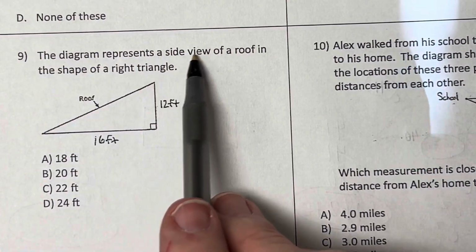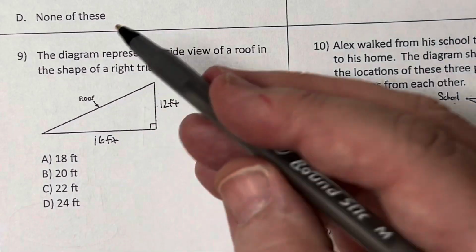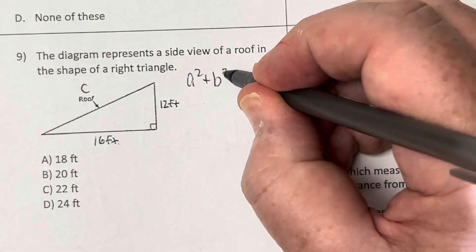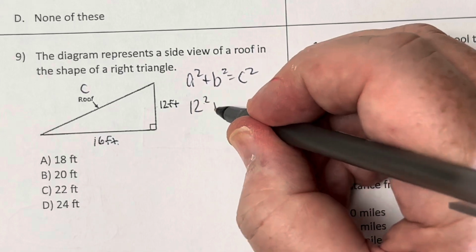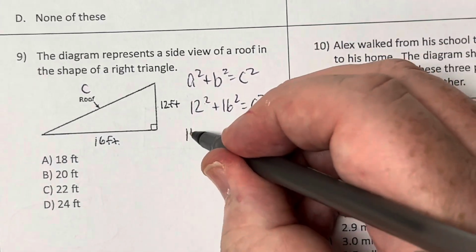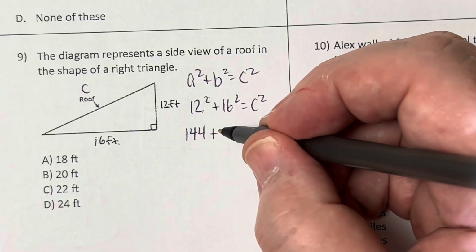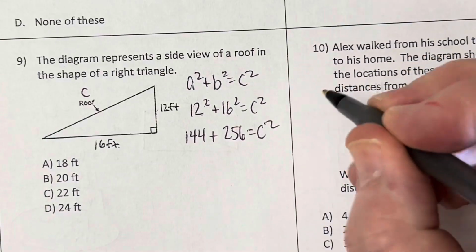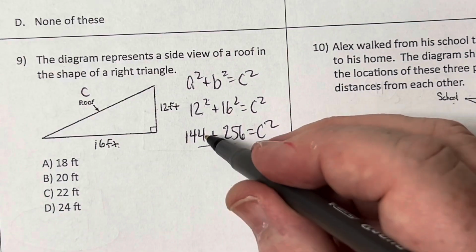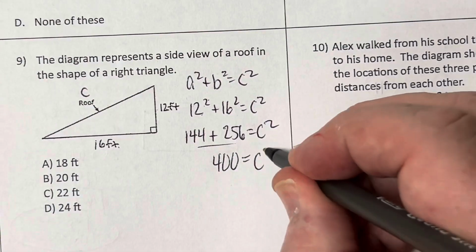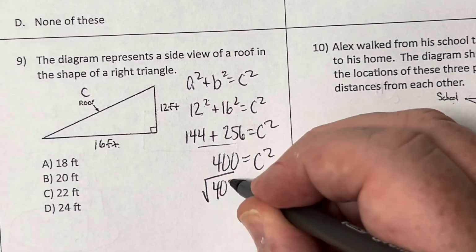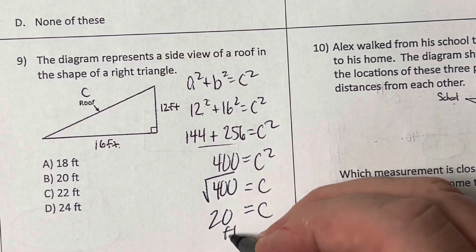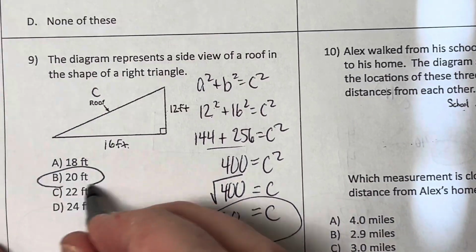9, the diagram represents a side view of a roof in the shape of a right triangle. So we have A squared plus B squared equals C squared. We have 12 squared plus 16 squared equals C squared. So that's 144. 12 squared is 144. 16 squared is 256. Is C squared. When we total those up, 256 plus 144 is 400. So then C is the square root of 400. And the square root of 400 is 20 feet. So B.